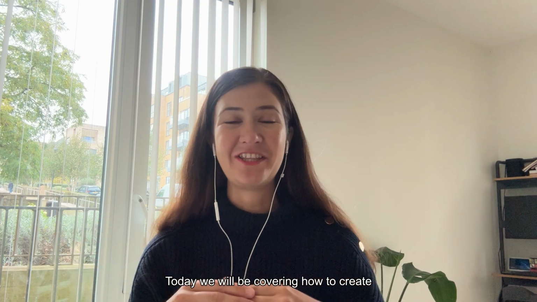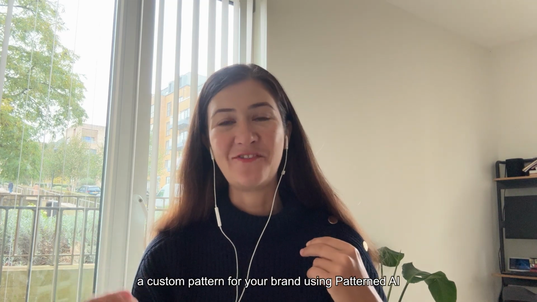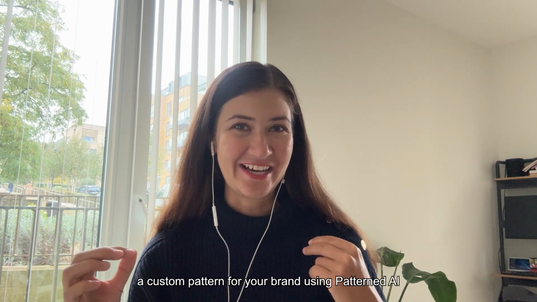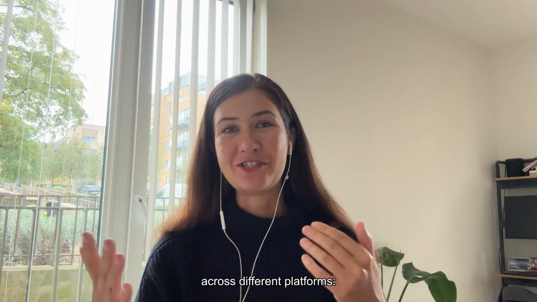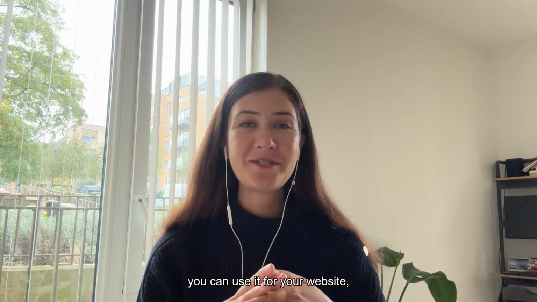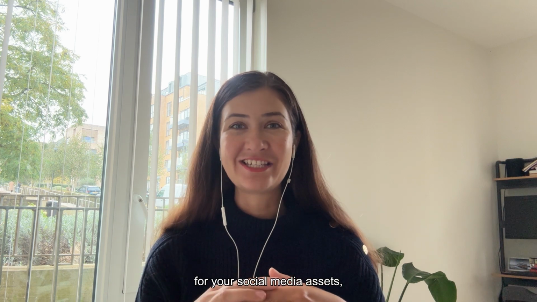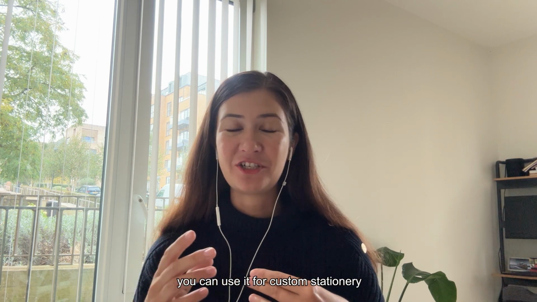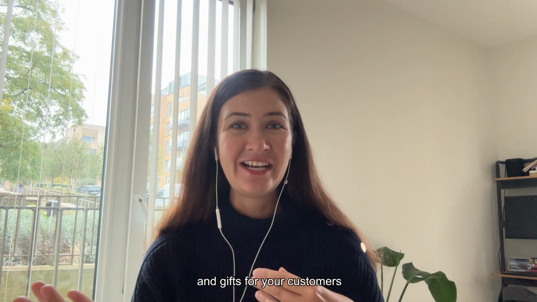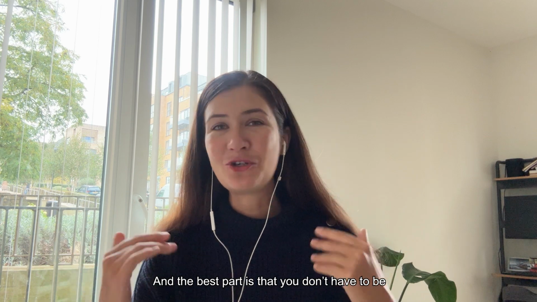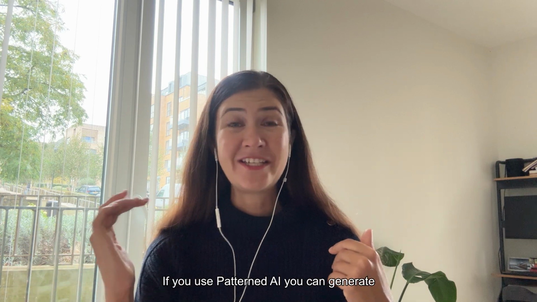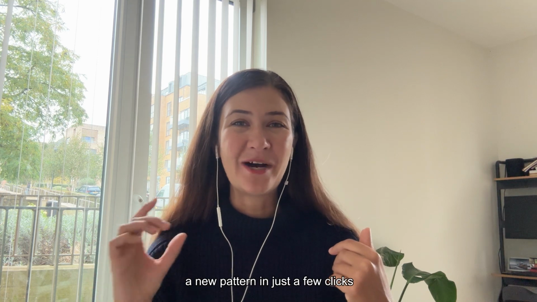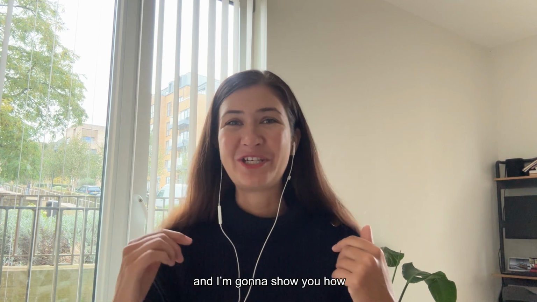Today we will be covering how to create a custom pattern for your brand using Pattern AI. Seamless patterns are a great way to elevate your brand identity across different platforms. You can use it for your website, for your social media assets, you can use it for custom stationery and gifts for your customers. And the best part is that you don't have to be a professional designer to be able to do this. If you use Pattern AI, you can generate a new pattern in just a few clicks, and I'm gonna show you how.